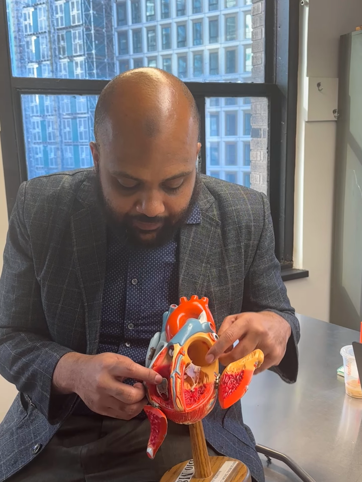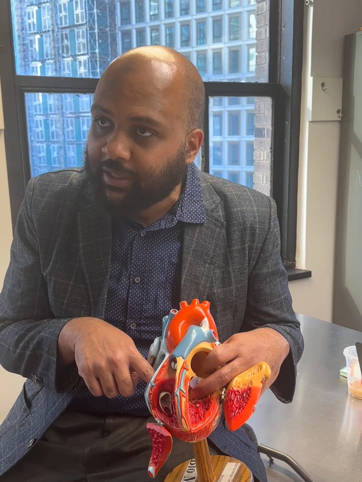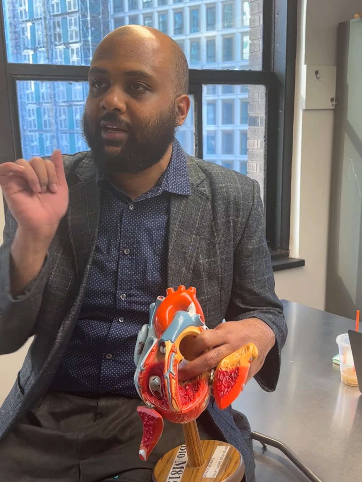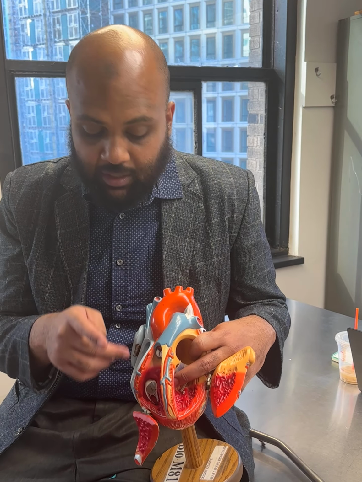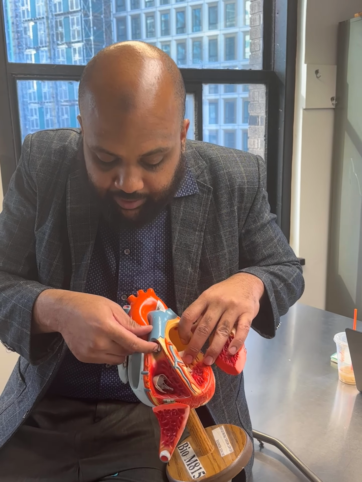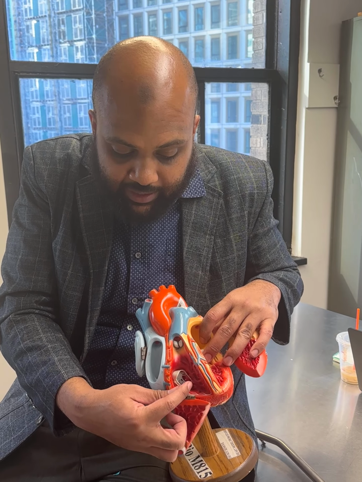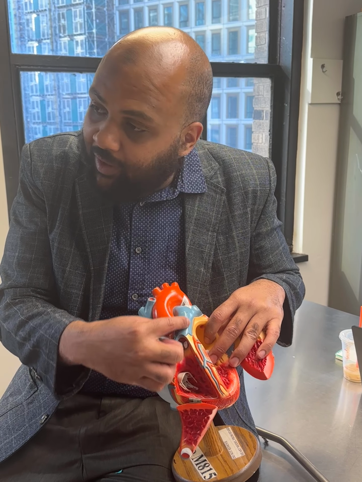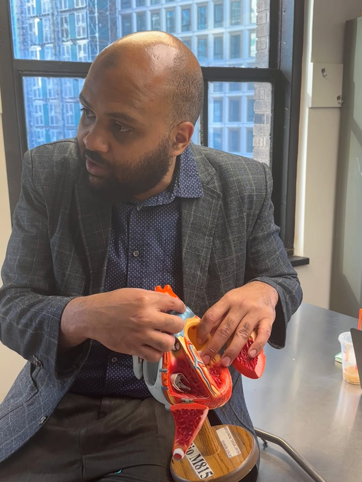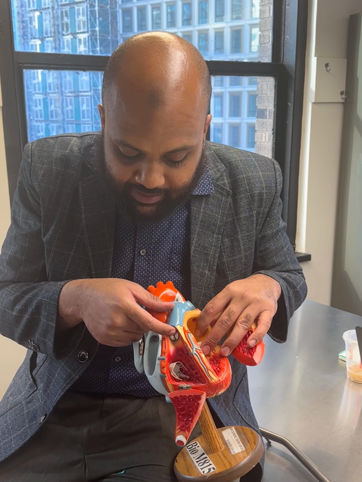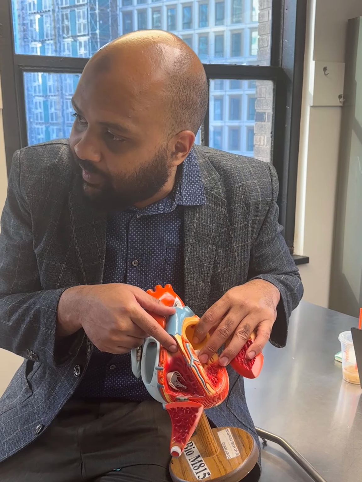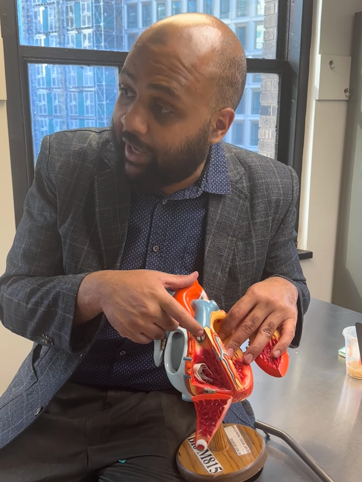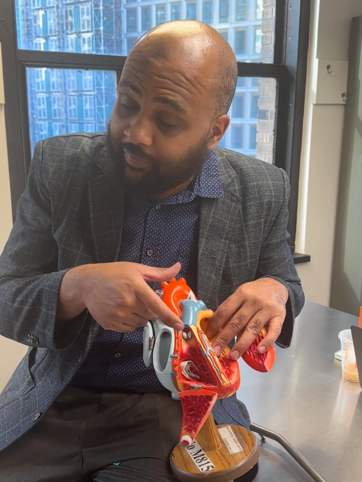The other set of valves is not between the atria and the ventricle. It's between the ventricle and the outside of the body. And I have 2 of them. I have one right here, you guys see it. This is between the right ventricle and the pulmonary artery taking bad blood to the lung. So that is my right semilunar valve, or more precisely, my pulmonary valve.